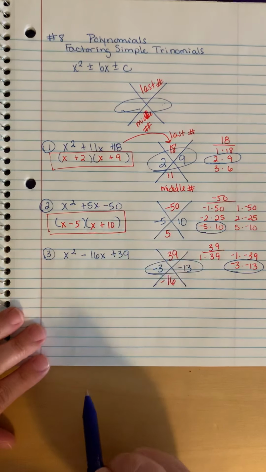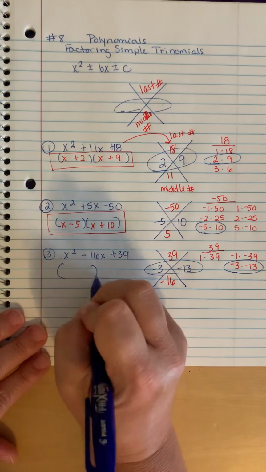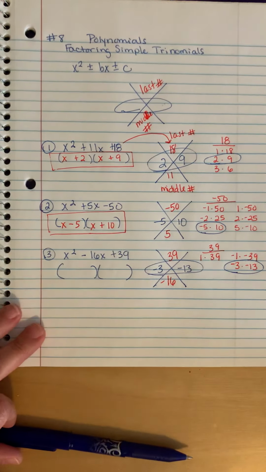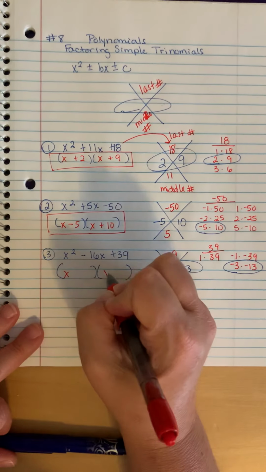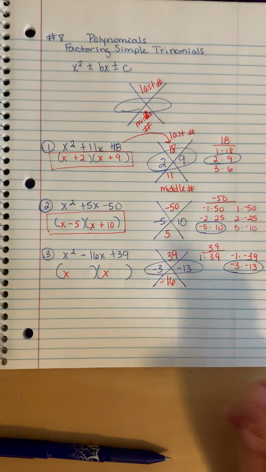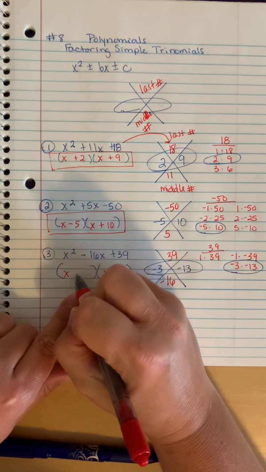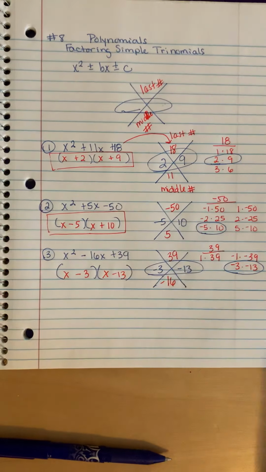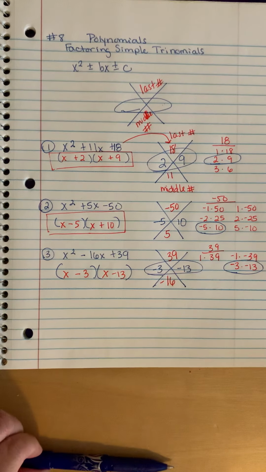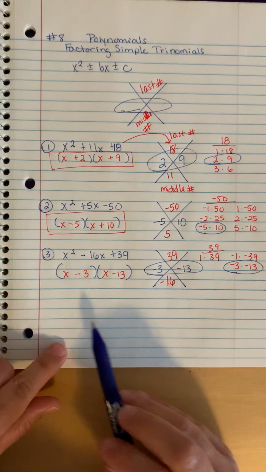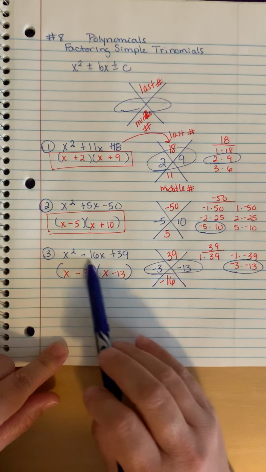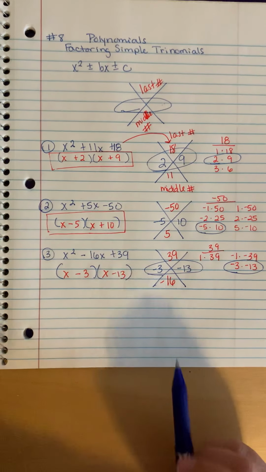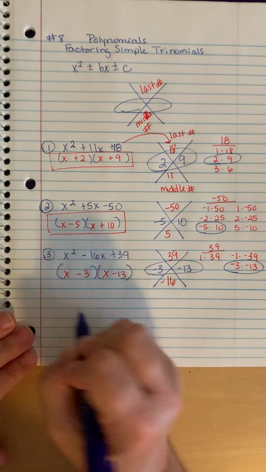This right here is what's going to go into our parentheses. So think about your parentheses there, which is going to start out with x and x, because x times x is x squared. This is a minus 3, and then you're going to have a minus 13. Now, I should have mentioned this on number 1. If I wanted to, I can FOIL this out and get the same answer that I have right here, if I have the desire to do so.